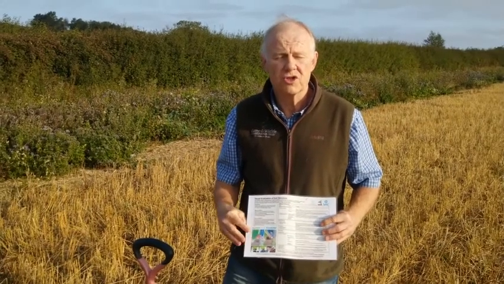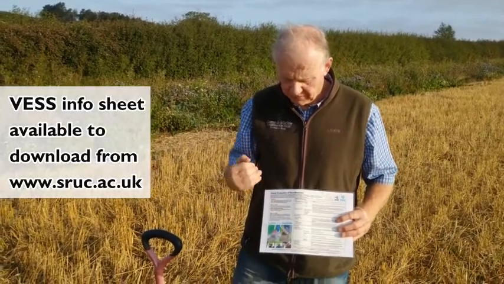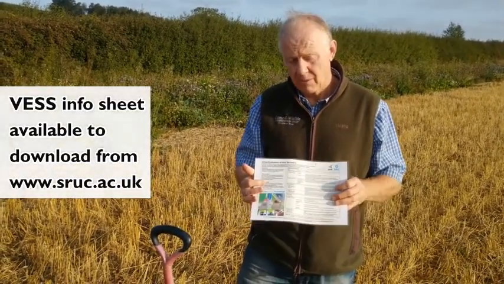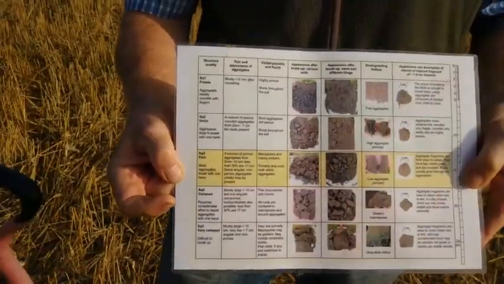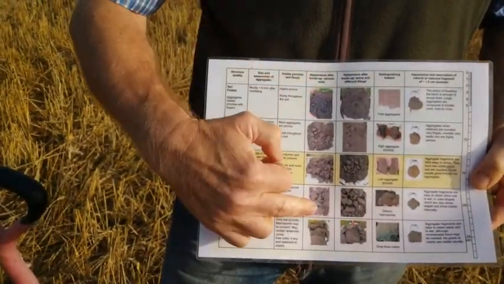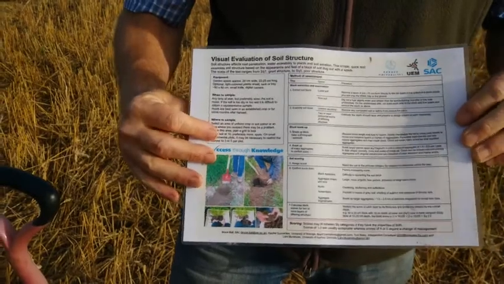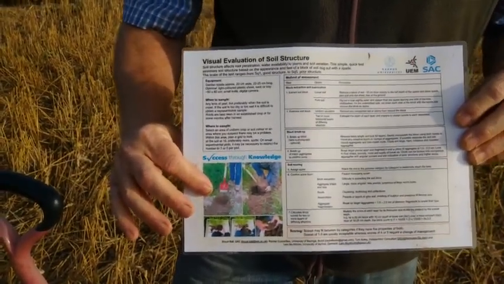Okay, we're going to do some soil structuring today out in the field, and we're going to use the visual evaluation of soil structure, and we're going to use this sheet. And you can see from there it's got what we're going to judge our soil against, and it looks at the conditions and how you actually do the process. Okay, let's get started.